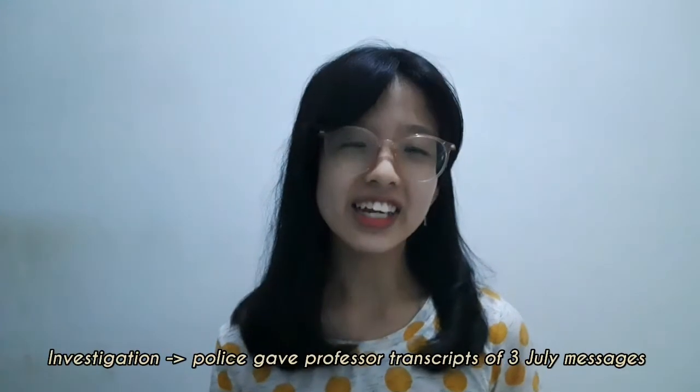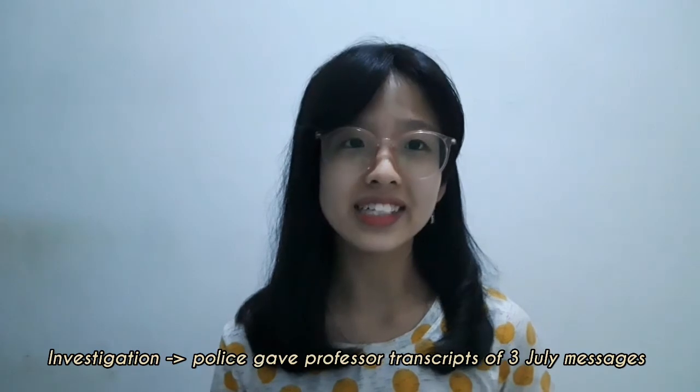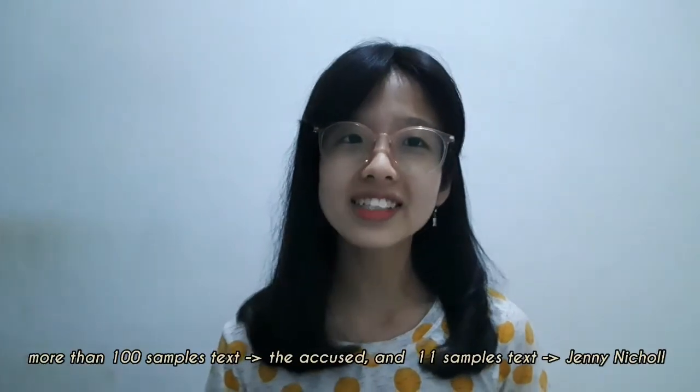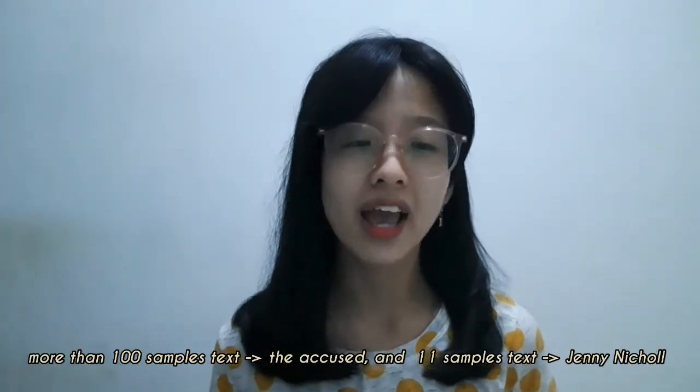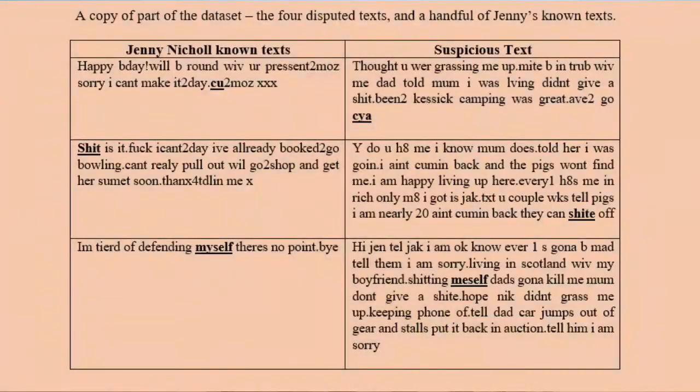For the investigation, the police gave the professor transcripts of the 3 July messages. In addition, more than 100 sample texts were sent by the accused, and 11 sample texts were sent by Jenny. This is the copy of the dataset.